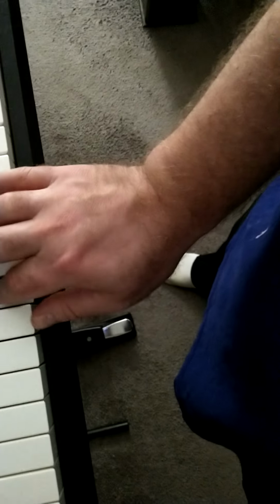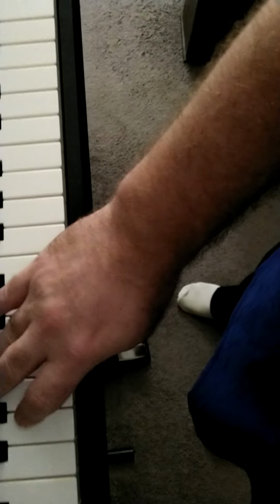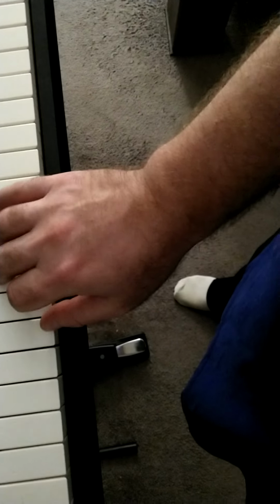F. 1, 2, 3, 4. But you understand these are fingerings, right? This is not degrees. We're taking a break from degrees. We're talking about fingering. 1, 2, 3, 4. 4, 3, 2, 1, 4, 3, 2, 1.